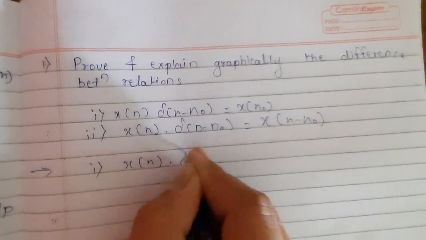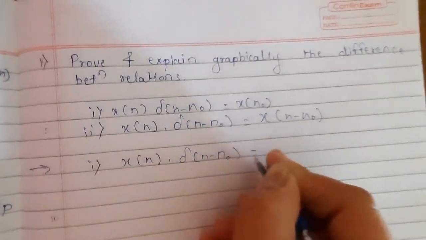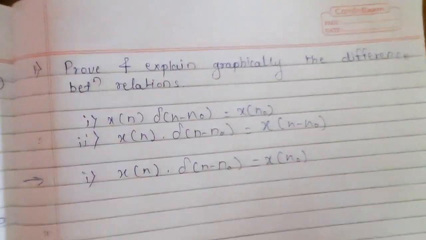x of n into delta n minus n0 is equal to x of n0.